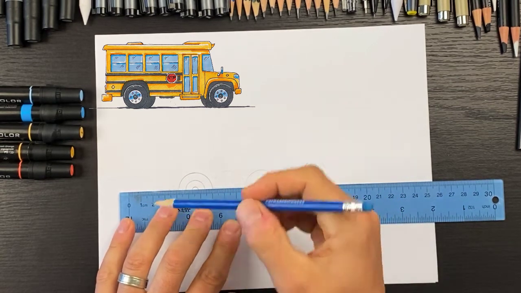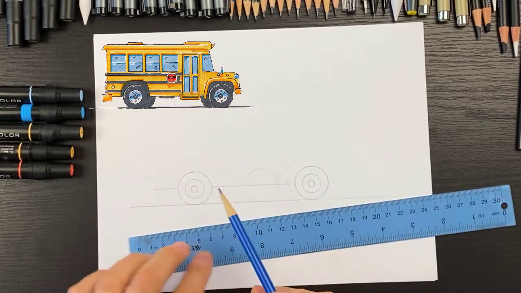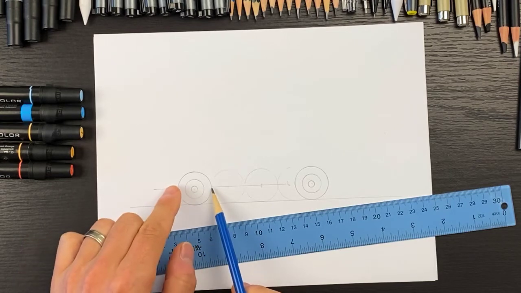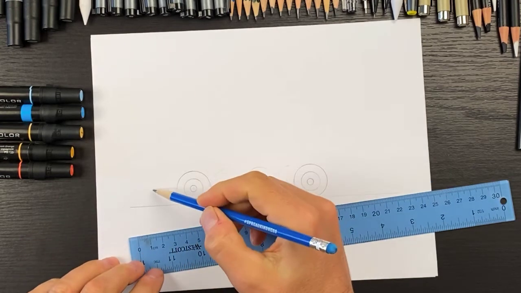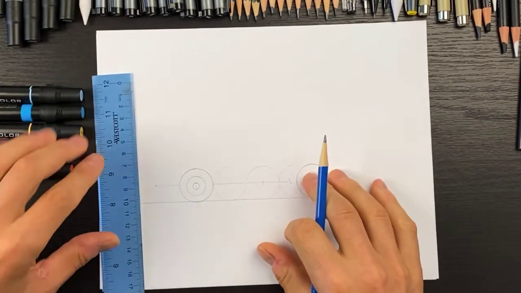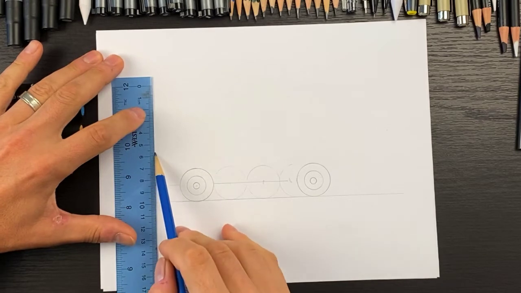And I'm going to let this overhang maybe about 3/4 of a wheel size there. That'll be where the back of the bus will end. And then we'll come straight up like this.